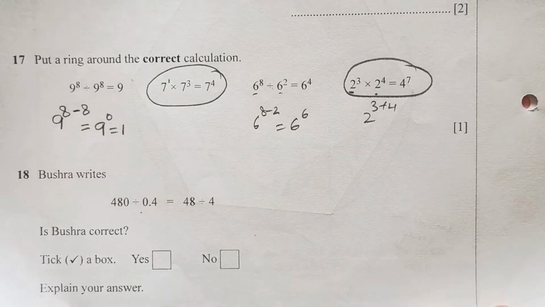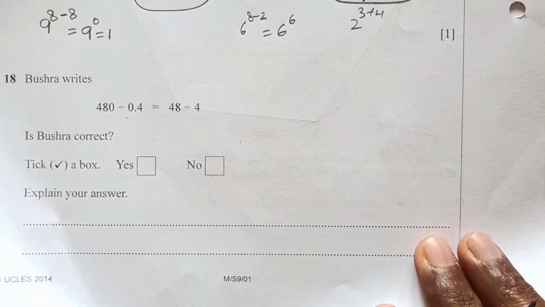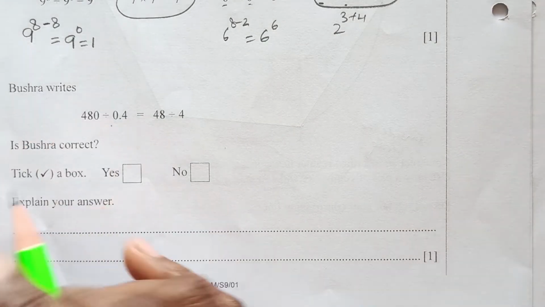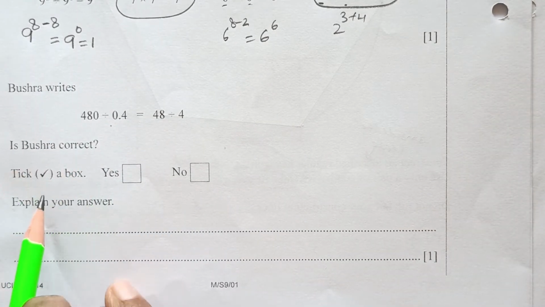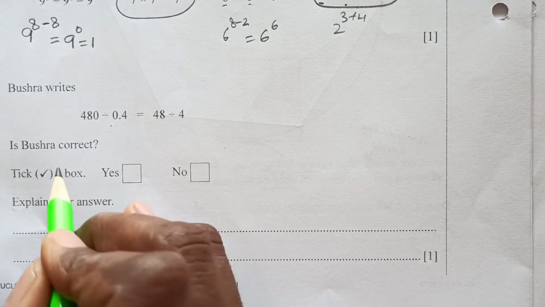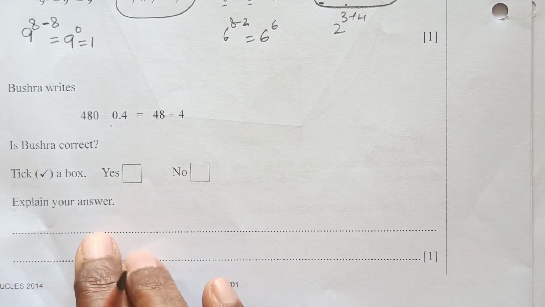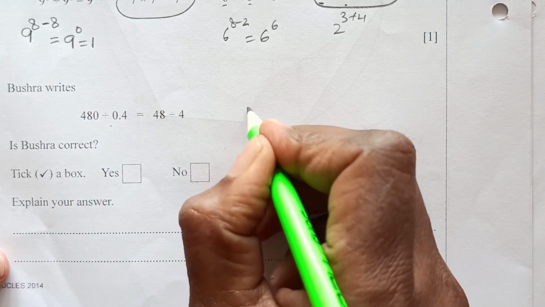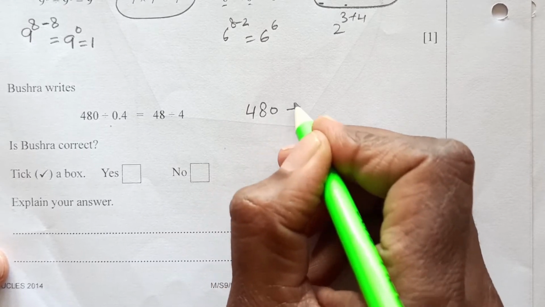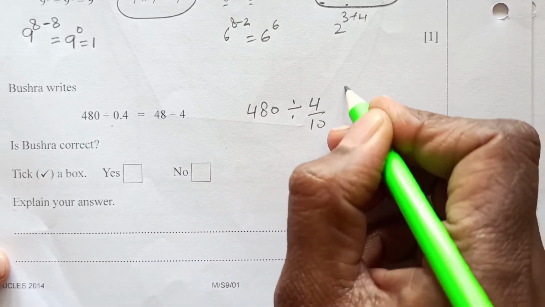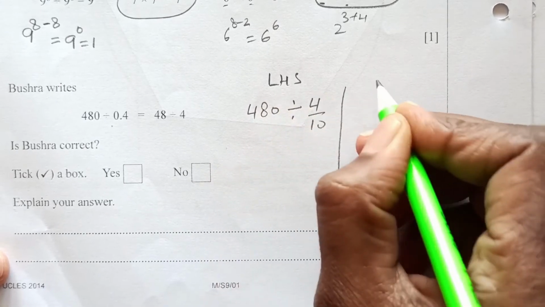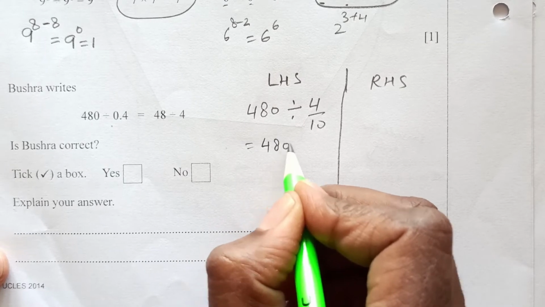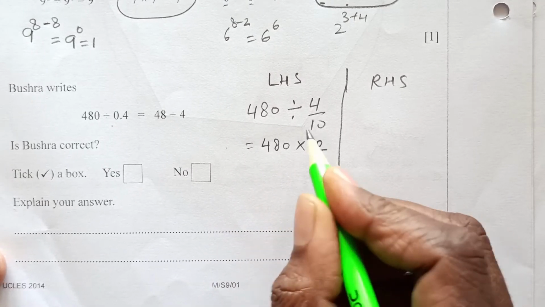Right? Now we have a bit different question, a bit harder. Bushra writes 480 divided by 0.4 is equal to this one. Is Bushra correct? Tick box yes or no. Before we say yes or no, we need to know the logic there. So the left hand side, if we solve, is 480 divided by 0.4, it can be written as 4 over 10, right? So this is left hand side and this is right hand side. Let's see which one is okay. 480 times 10 over 4.